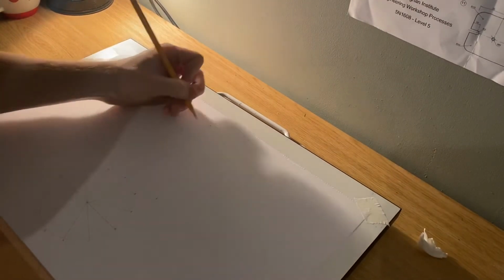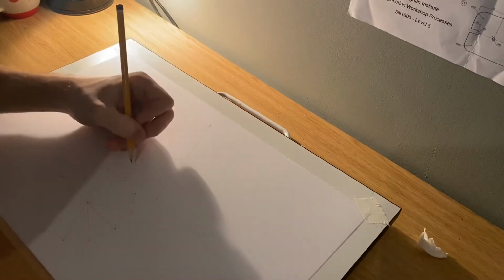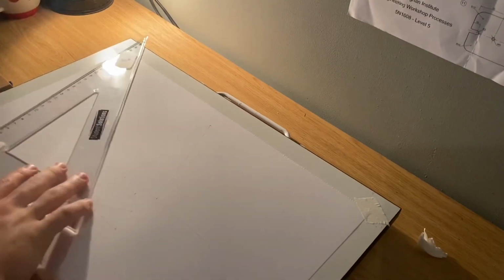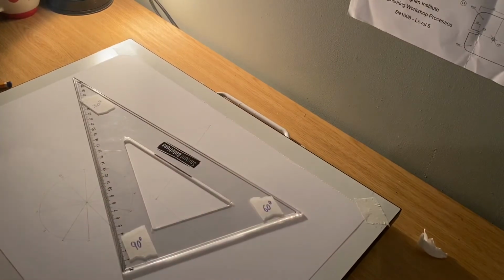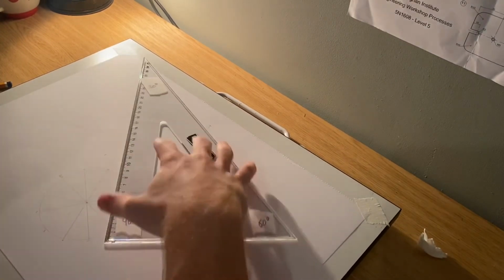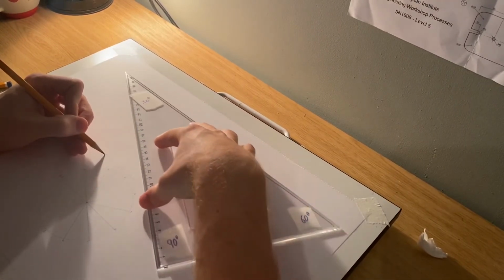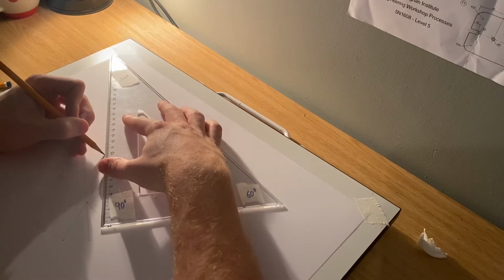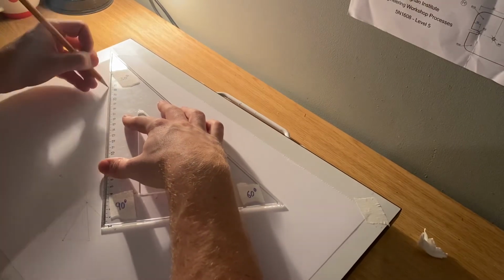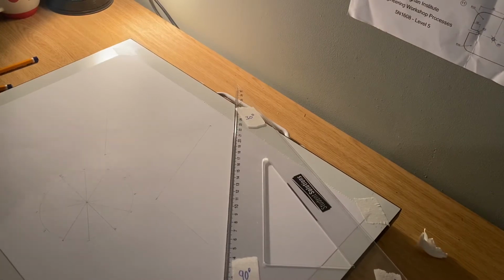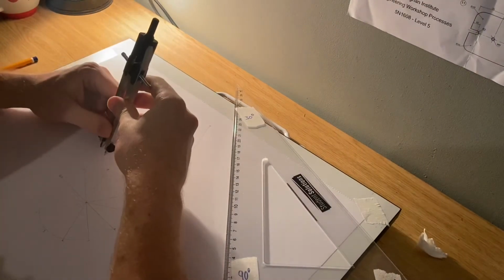The incorrect way is just to measure on this and divide it up into 12. It's engineering drawing, so we have to be showing our construction techniques. So how we're going to do this is I'm going to draw a line of any angle from this point. It doesn't matter what angle I go with. So I'm just drawing it there. And what I'm going to do is make 12 arcs on this line.